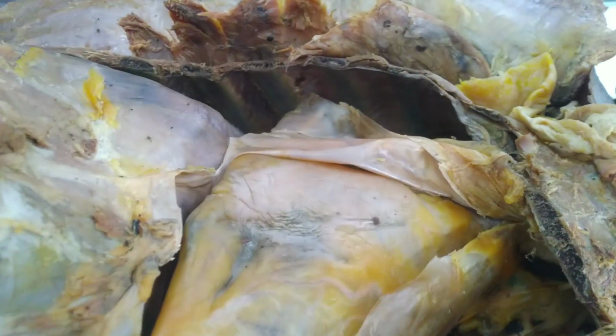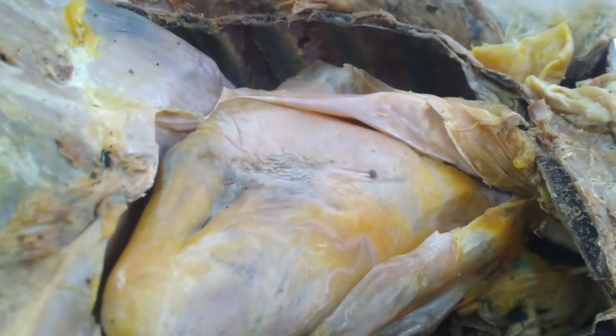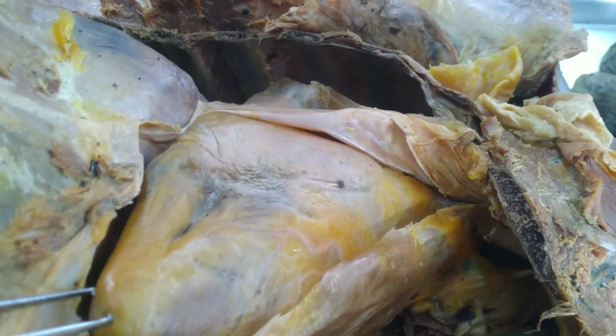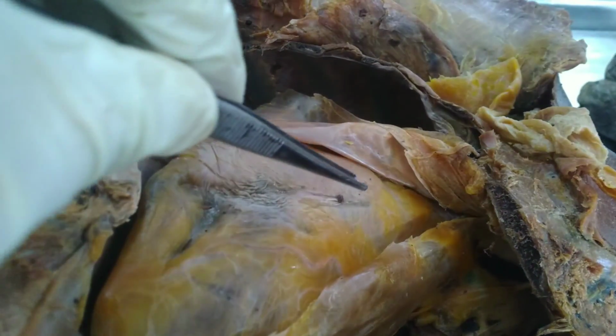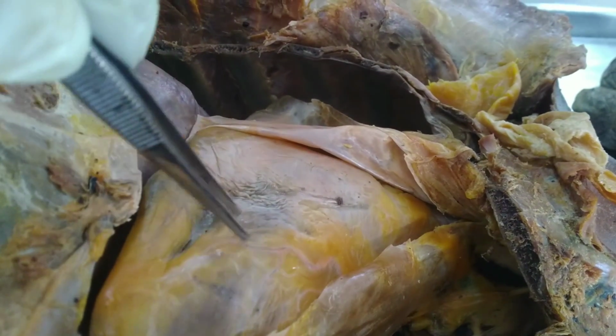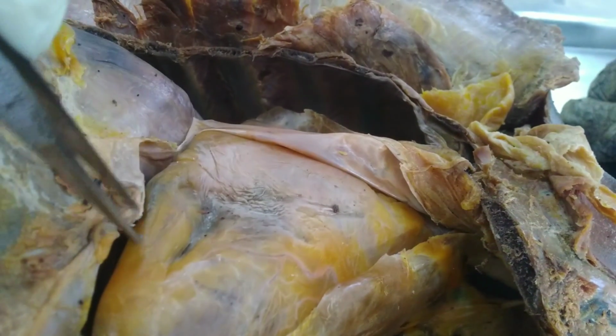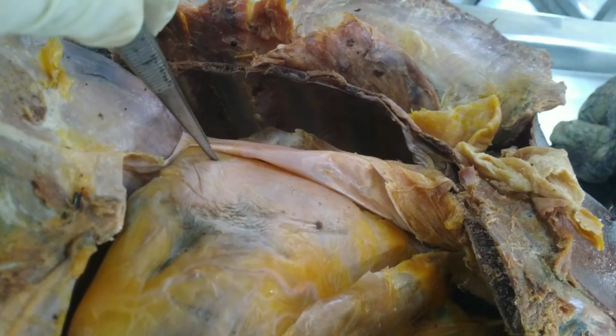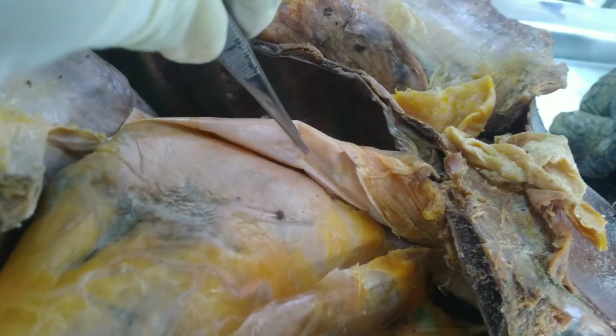So we are looking at the in situ position of the heart. So this right here is the cardiac apex. So a large part of the anterior side of the heart is made up of the wall of the right ventricle.